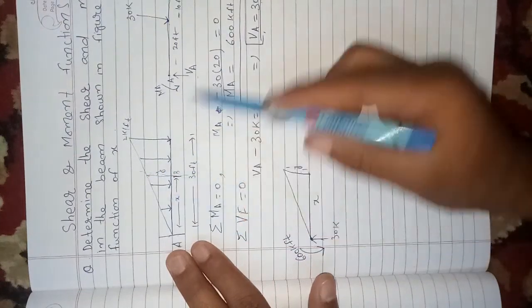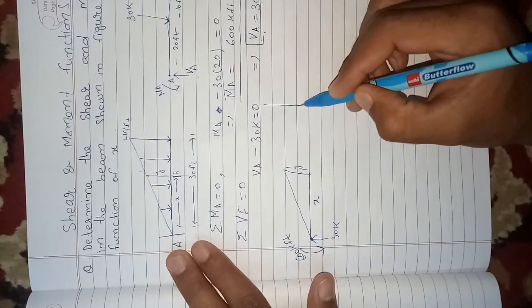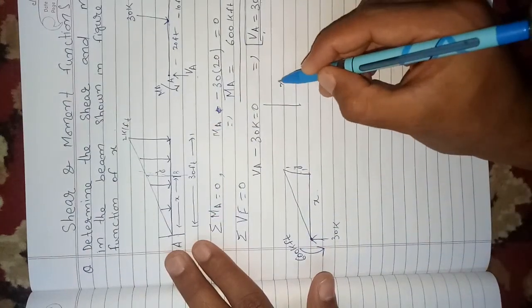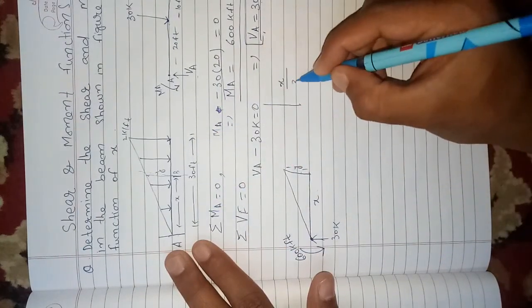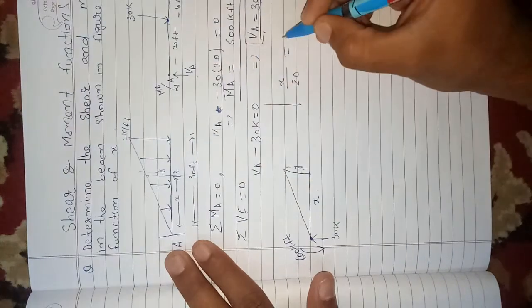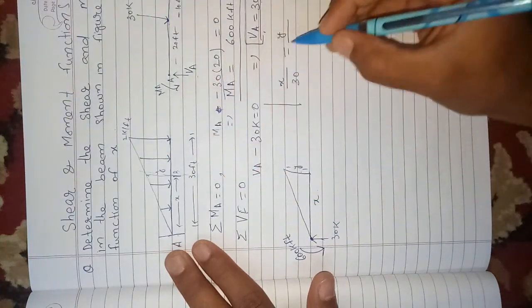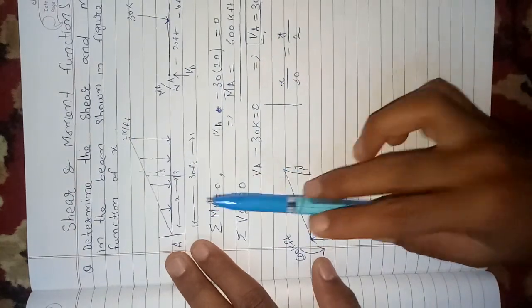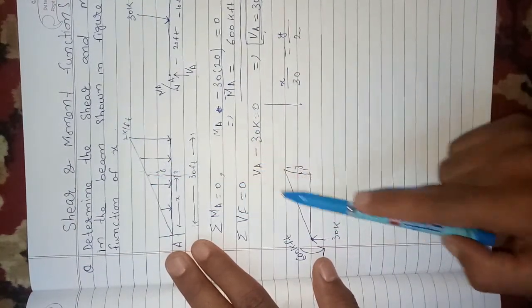By similarity of two triangles you can write x divided by 30 equals y divided by 2, because this is the ratio of corresponding sides of similar triangles, which is equal.